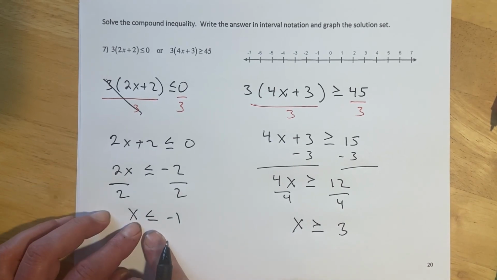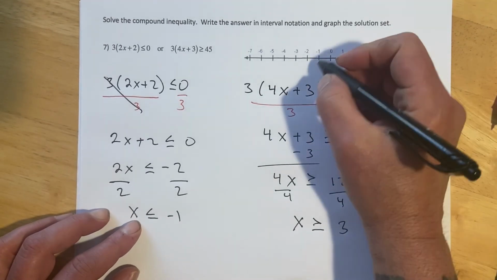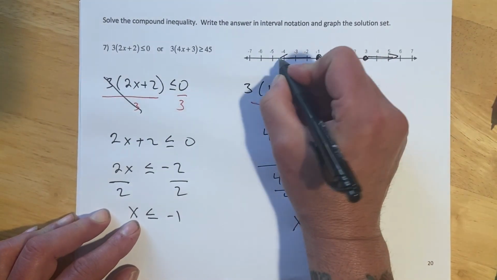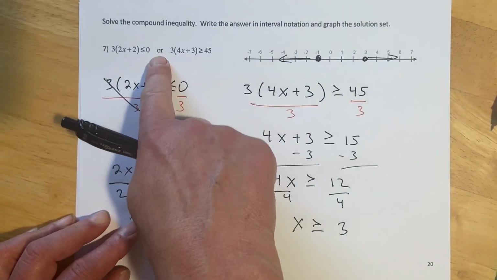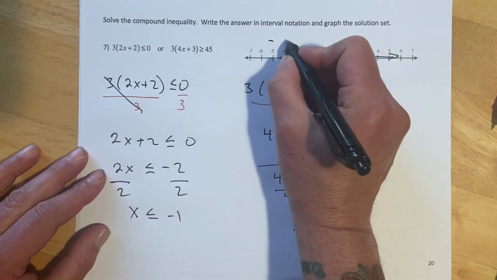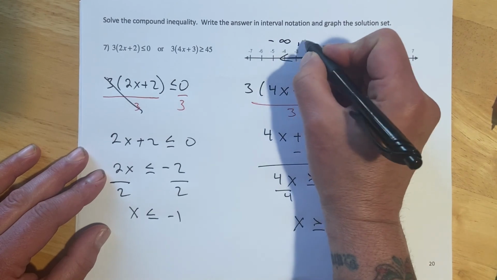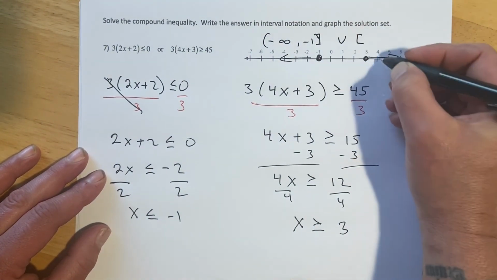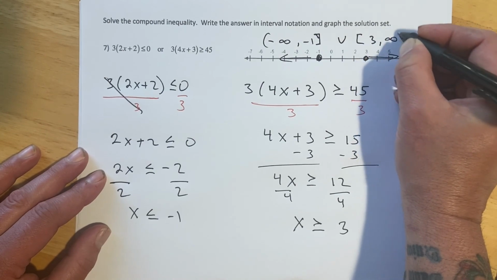So we are less than or equal to negative 1, and then bigger than or equal to 3. So this will be going that way. And again, this is an "or", so everything that's colored in is our solution set. So we're going to say negative infinity up to that negative 1, oops, bracket, my bad, union, and then bracket 3 to infinity.